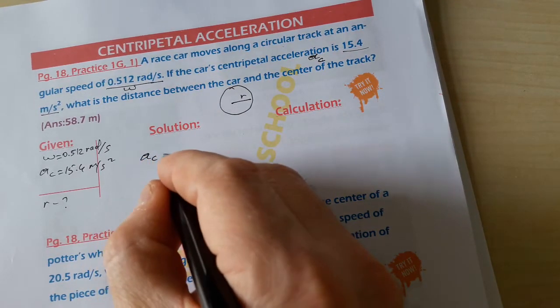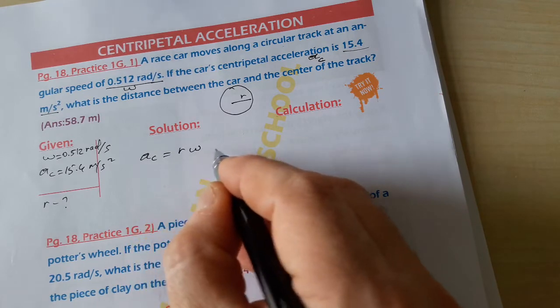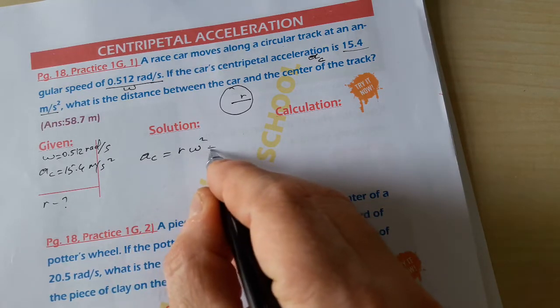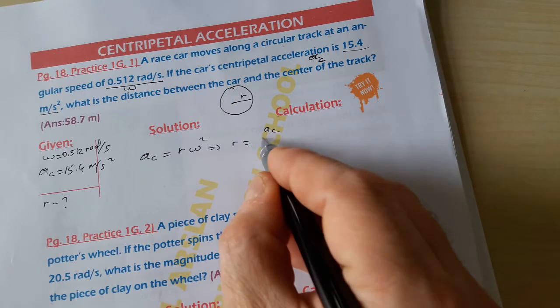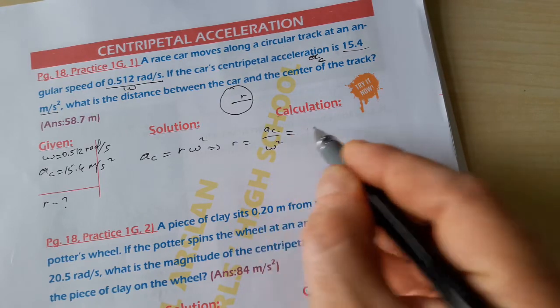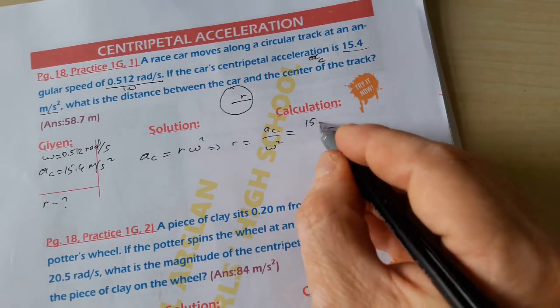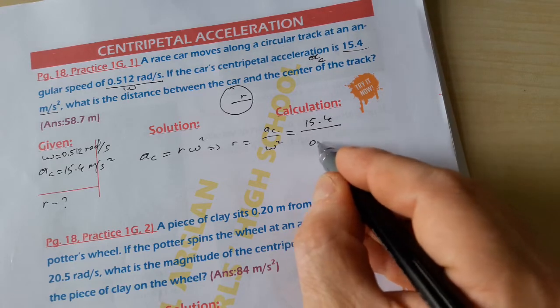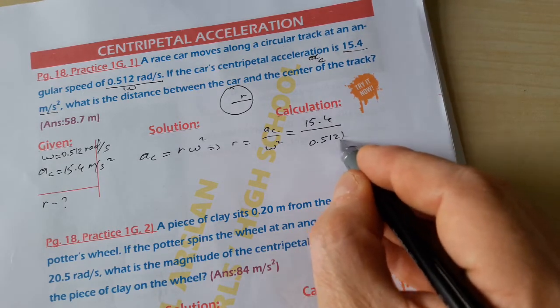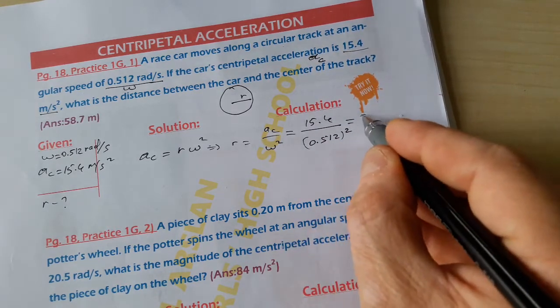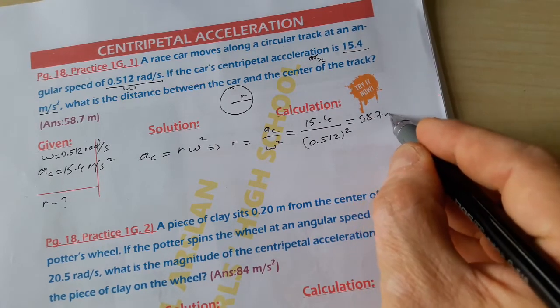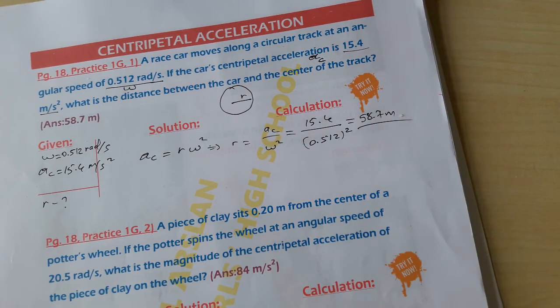So AC is equal to R times omega squared. So R is equal to AC divided by omega squared. AC is 15.4. Omega is 0.512, squared. The answer will be 58.7 meters for this question.